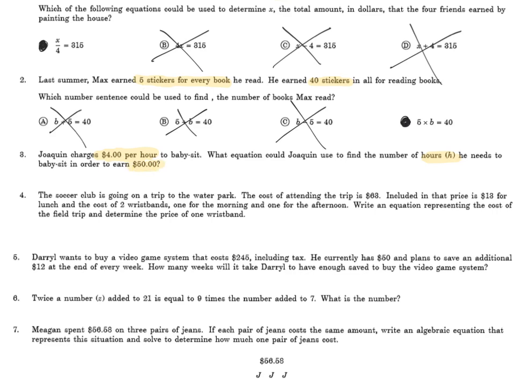Okay, so per, what does per mean again? Per means to multiply. So really, I'm just looking and saying I have 4 times H equals $50. And I want to know what H is. So that is our equation. Now, if I wanted to actually solve it, I would divide both sides by 4.